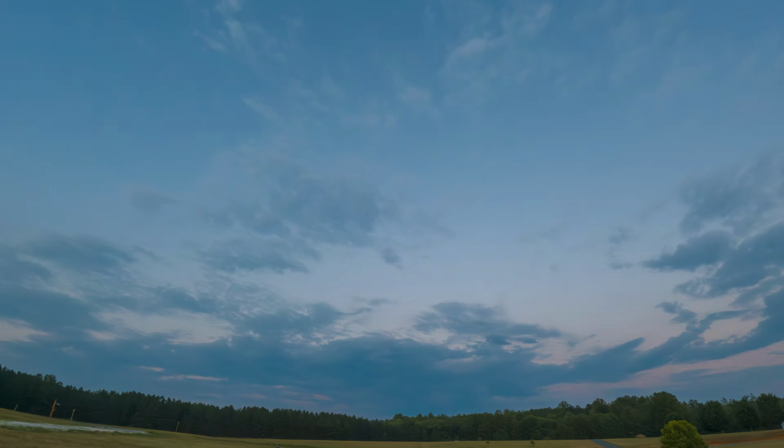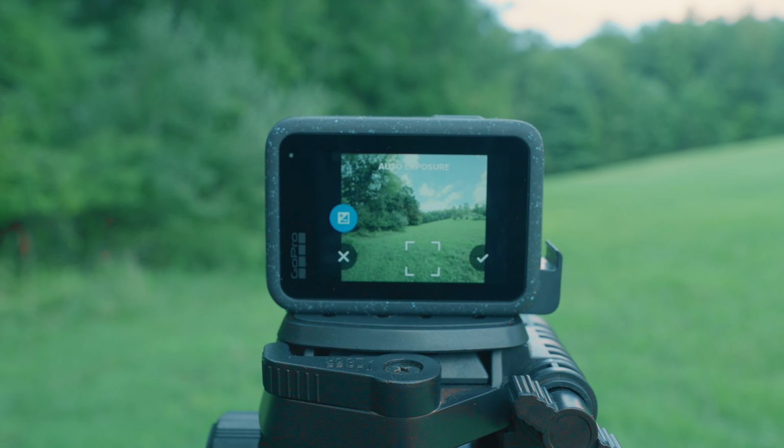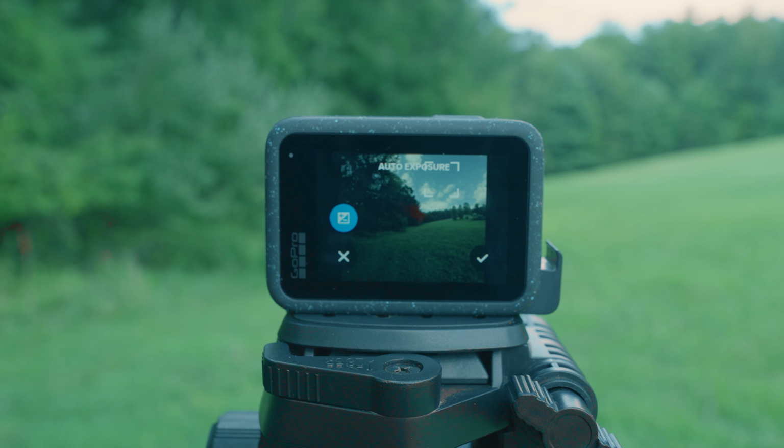But if you do have a creative scenario where you want to have the foreground brighter and the sky overexposed, or if you want to have the sky properly exposed and the foreground darker, you can drag that around. So you've got a lot of flexibility there. So for this time lapse, I'm actually going to put it right there.